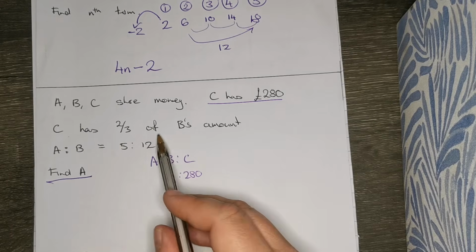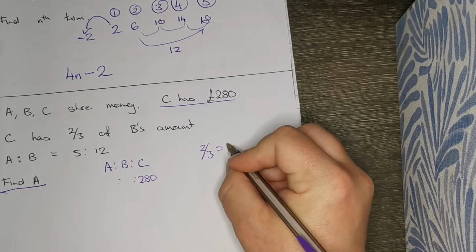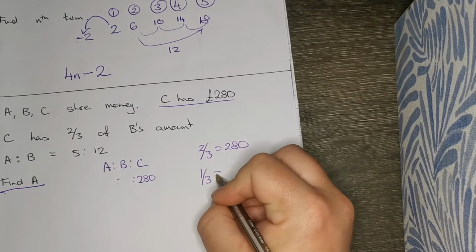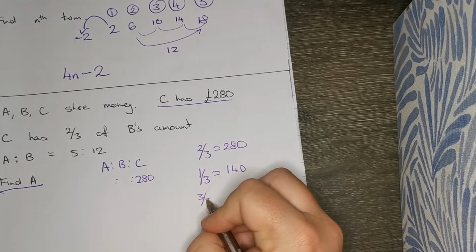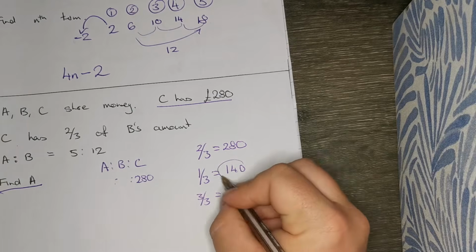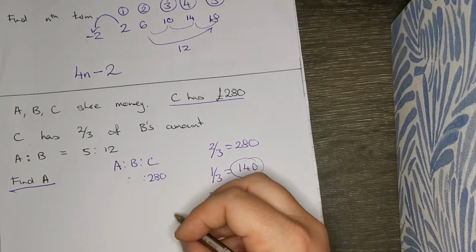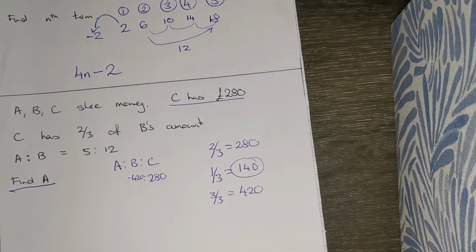C has 2/3 of B's amount. So if 280 is 2/3, 1/3 must be half of that, which would be 140. And then 3/3, or the whole thing, must be 3 times that, which would be 420. So I know that B has £420.